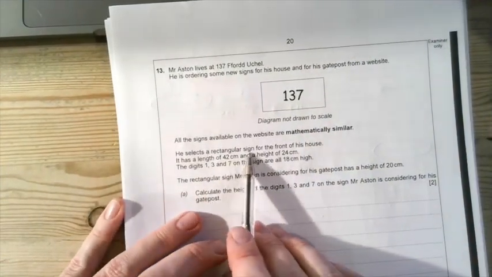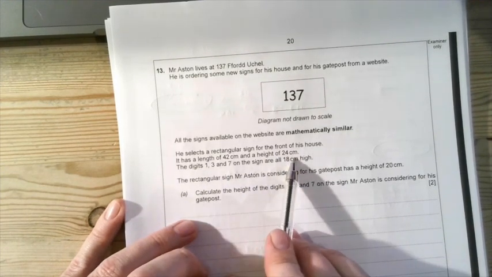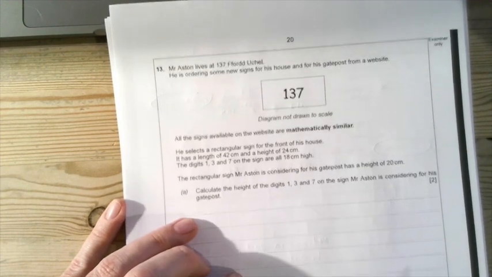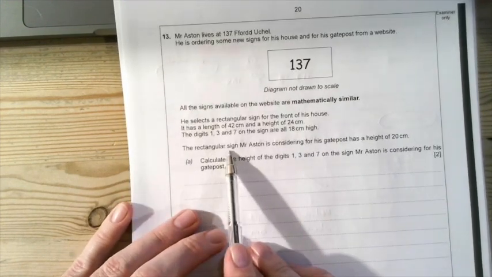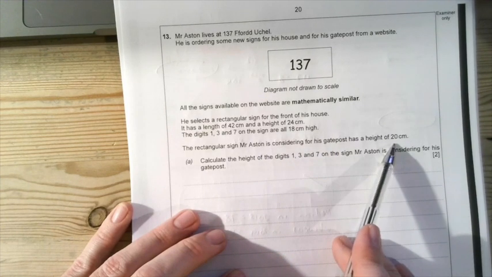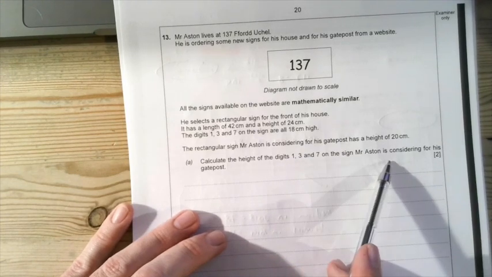He selects a rectangular sign on the front of his house. It has the length 42 and the height 24. The digits 1, 3 and 7 on the sign are all 18 centimetres high. The rectangular sign for Mr. Aston is considering for his gatepost is 20 centimetres. Calculate the height of the 1, 3, 7 on the sign that he is considering.